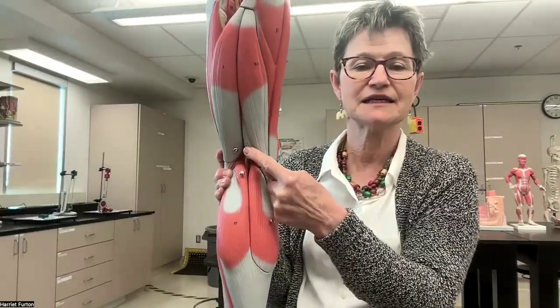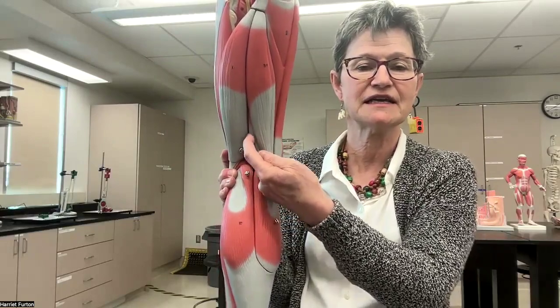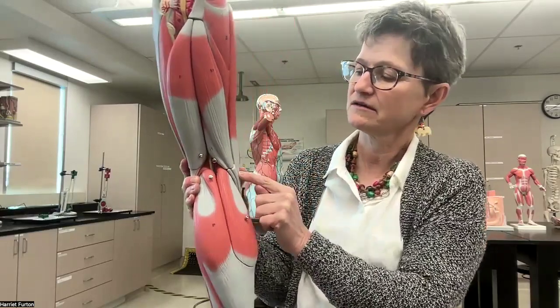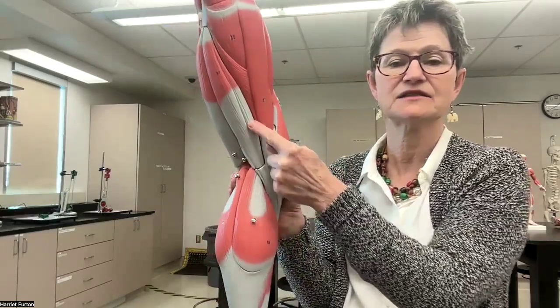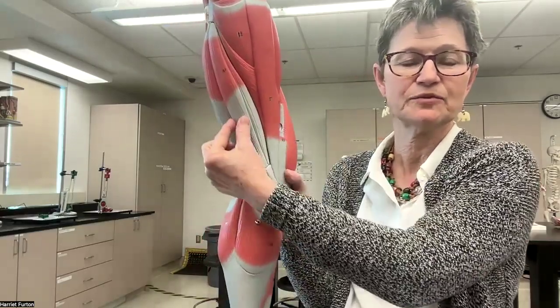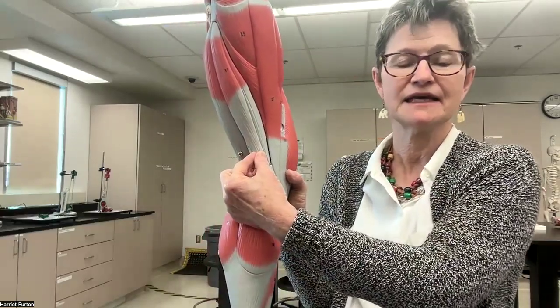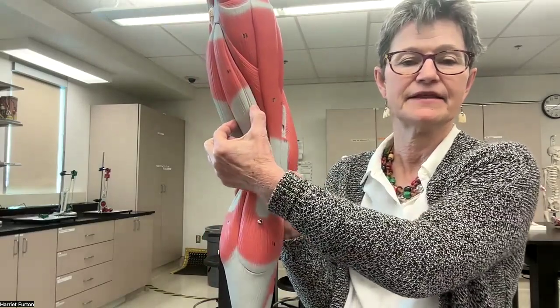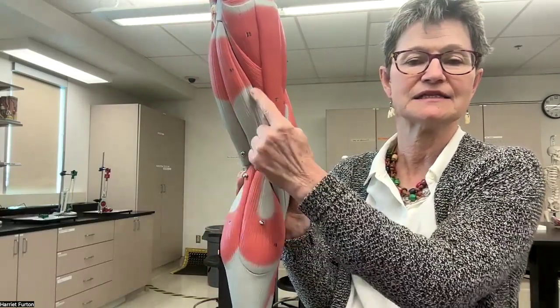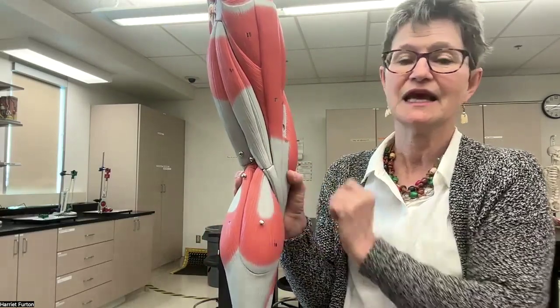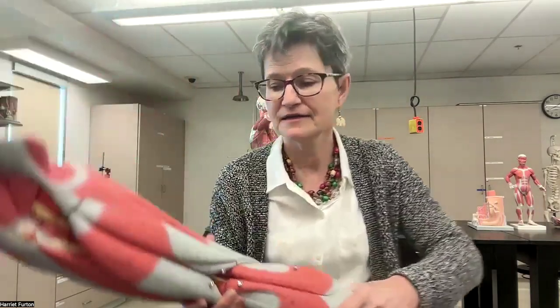You can see it bulging out on this side and on that side. So these are two muscles. The superficial is the semitendinosus, and the deeper one is the semimembranosus. And that's all about the muscles on the thigh that move the thigh and the leg.